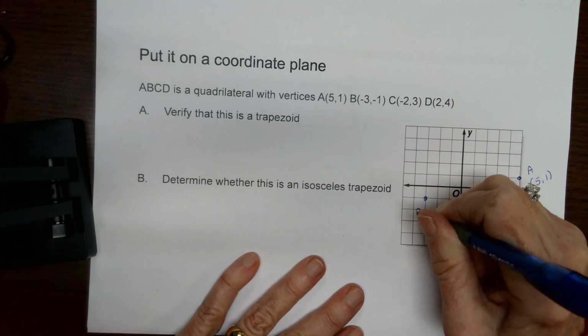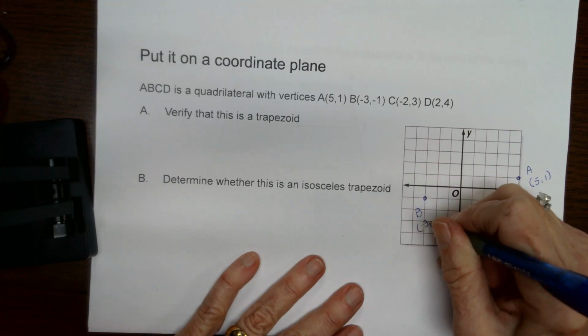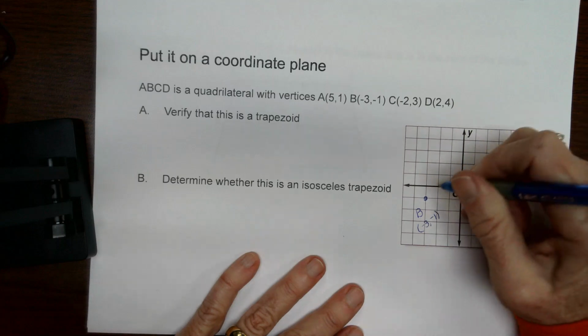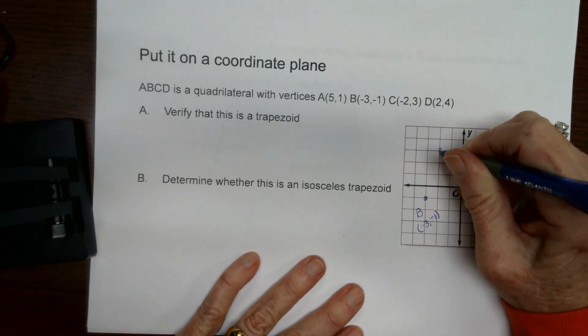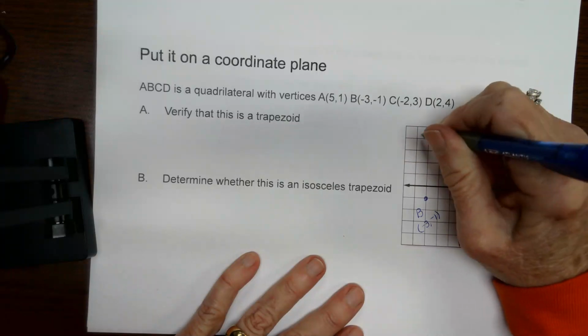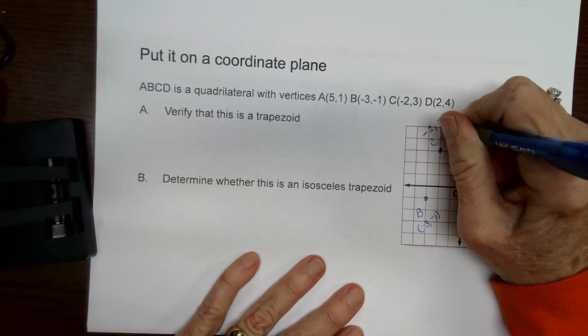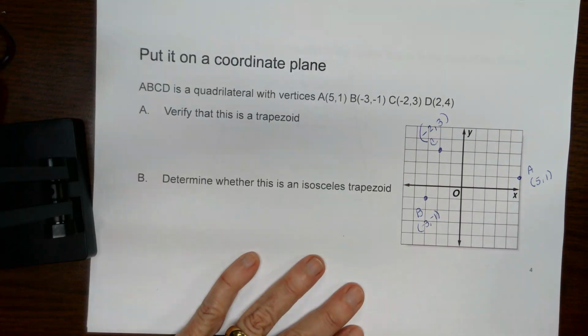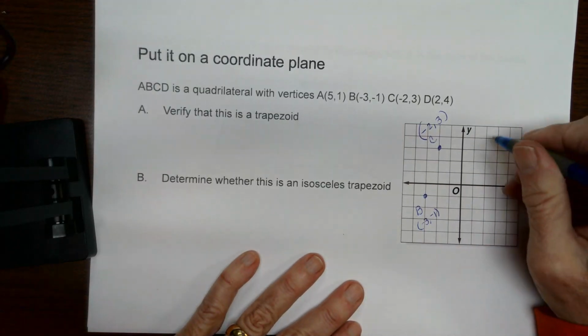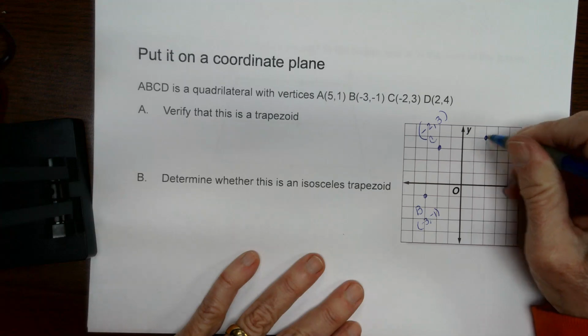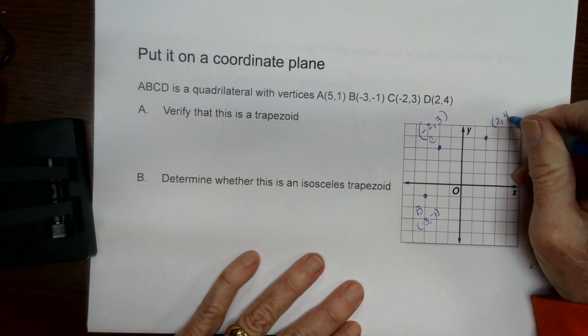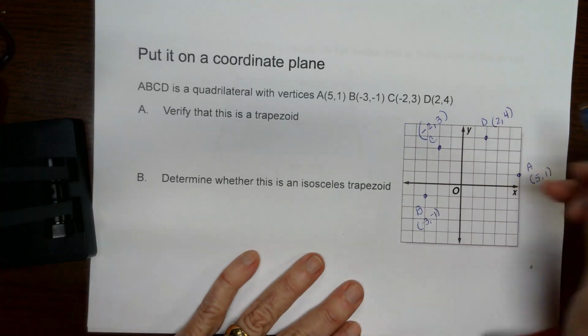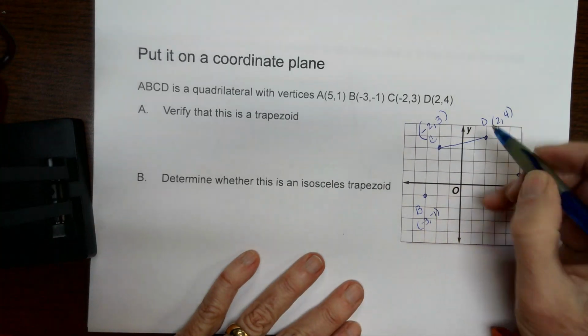So there's B. C is -2, 3. And then D is 2, 4. And there's your D. So here's my shape.